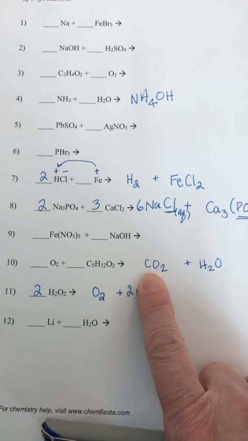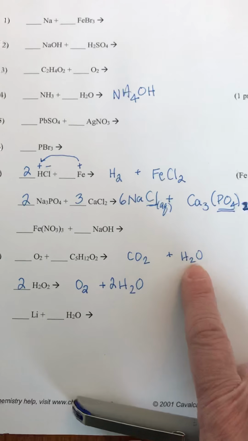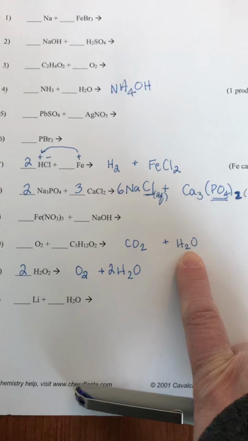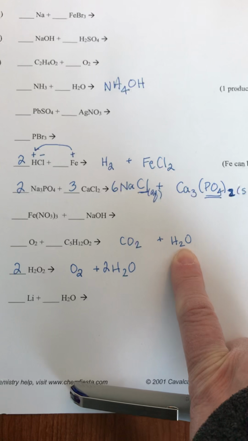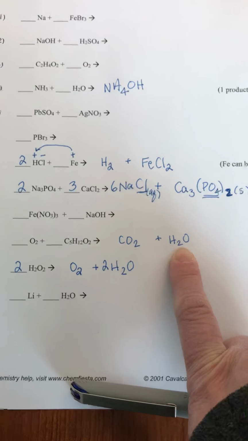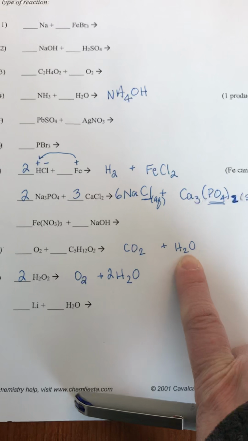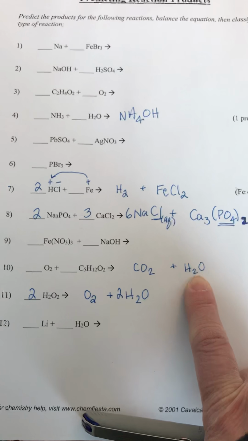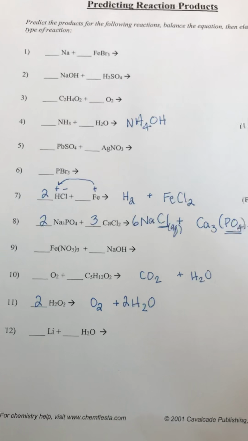And we would have tested this with a splint test, and our splint would have gone out. And water would be something maybe we look for droplets, or you might see a gas that might be coming out, or you may not see it at all if it was gaseous. If it was evaporated away, we may not have been able even to see the water. All right? And then you work on balancing.